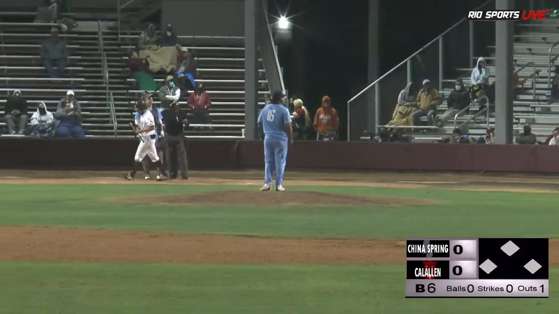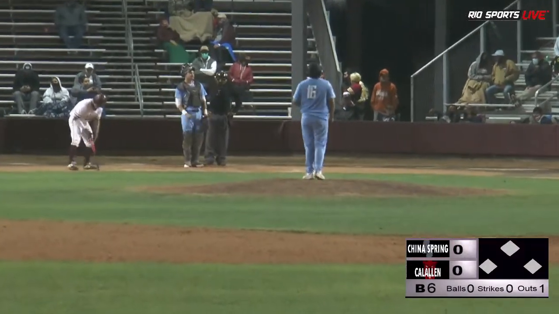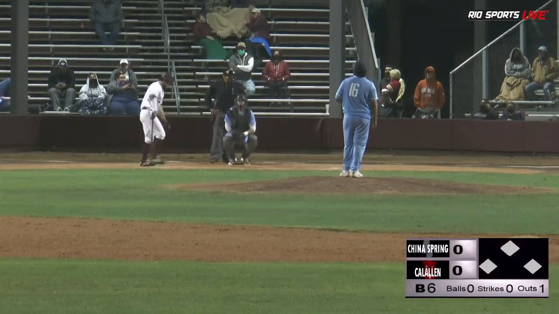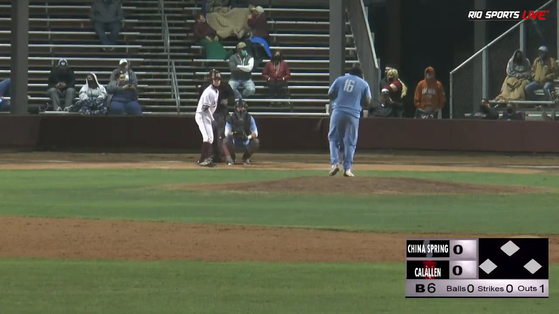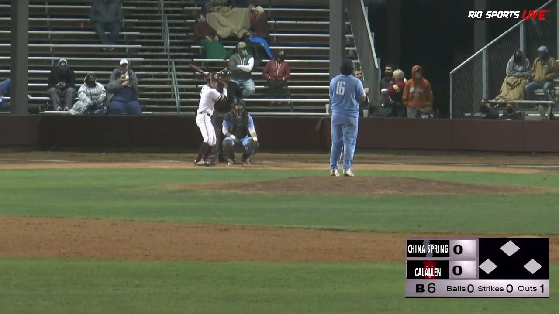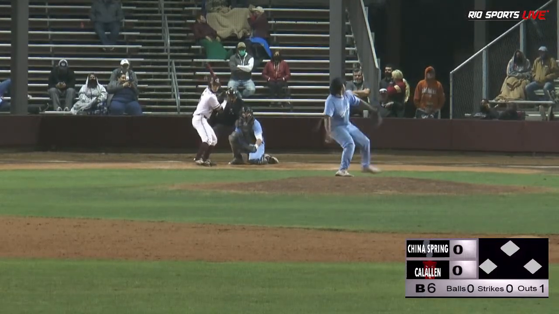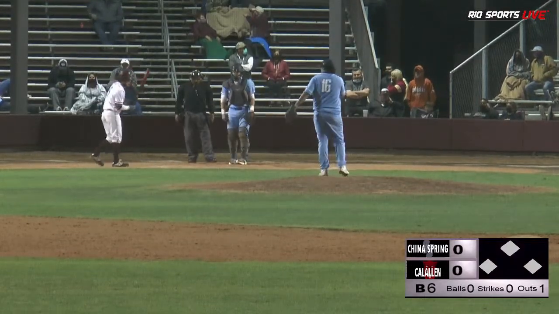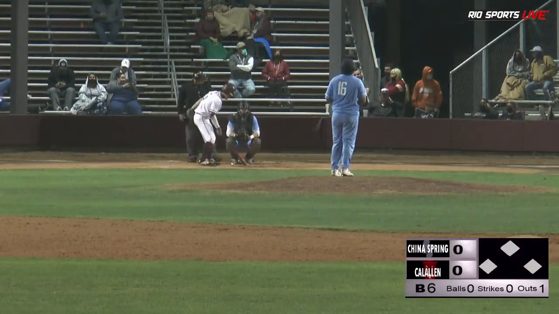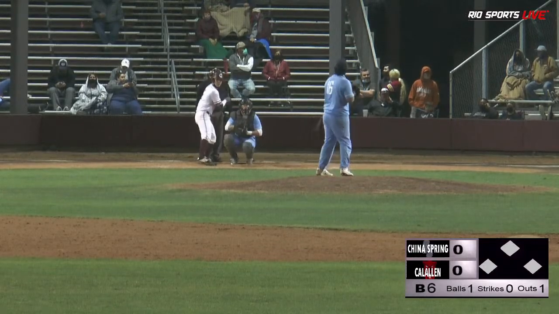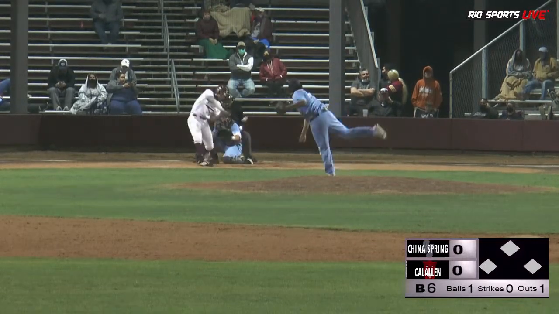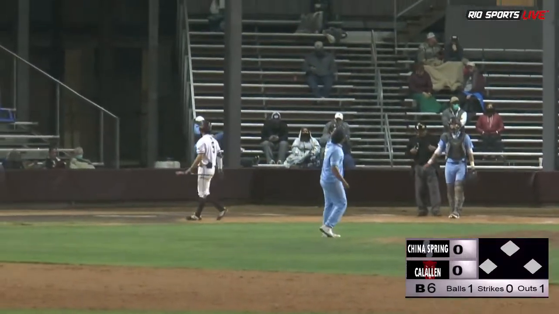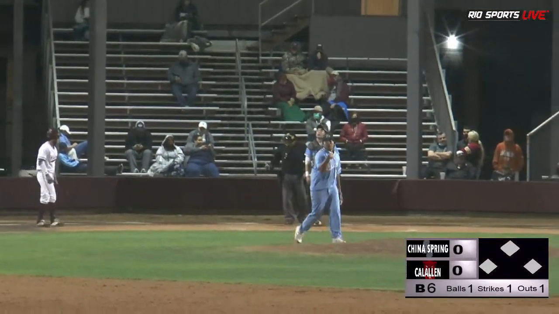Coming up next, number 5, Spencel for Calallen. Third baseman here. 1 out, nobody on here. Bottom of the 6th inning. Martinez delivers this pitch low. And this one fouled off by Spencel. 1-1 now.